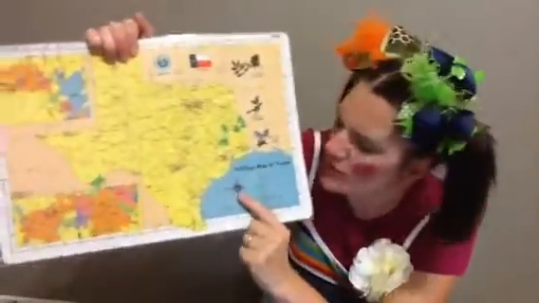Do you see this cool thing right here? You see it? That's called a compass rose. A compass rose is really cool because it tells us direction like north, south, west, and east. And that's really super exciting.